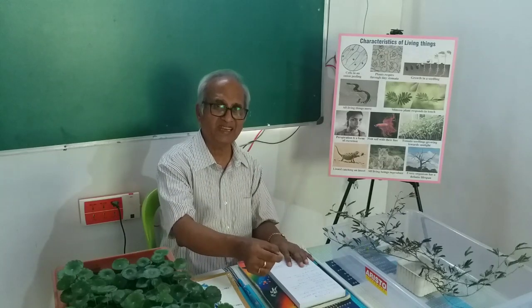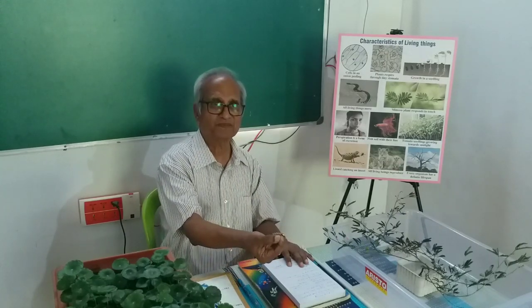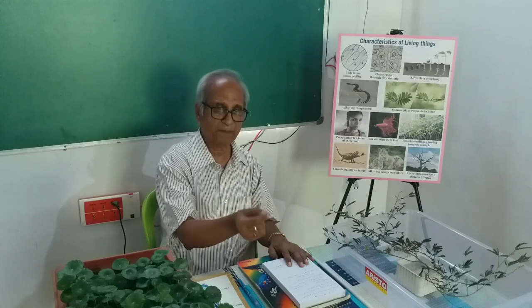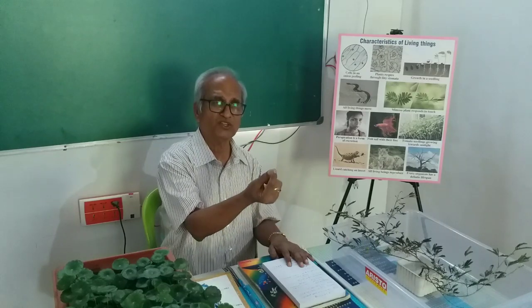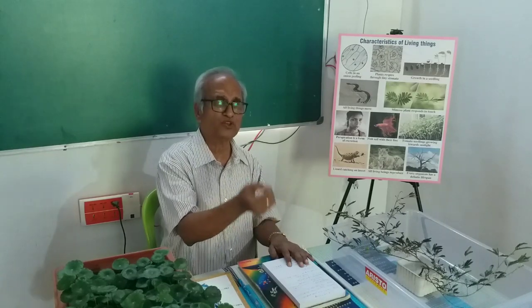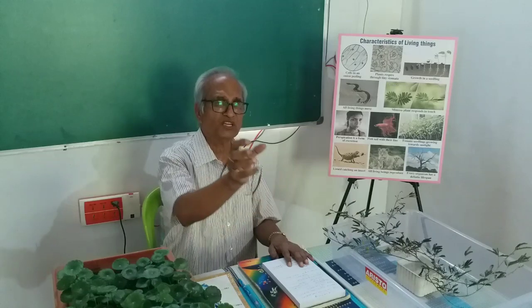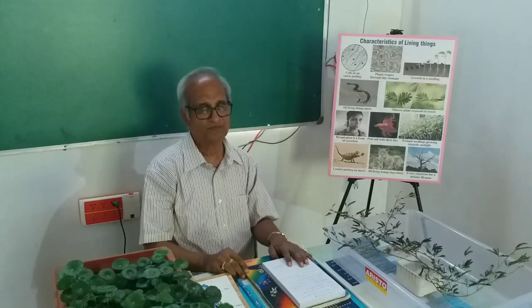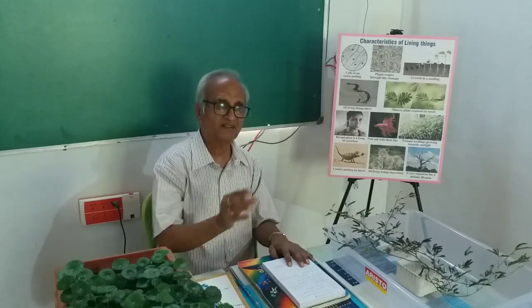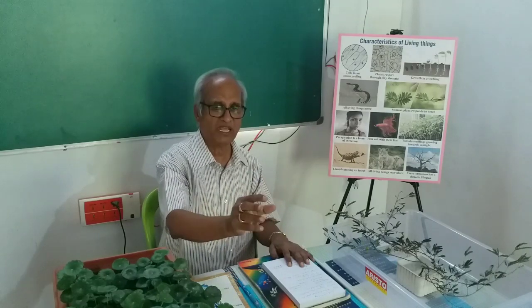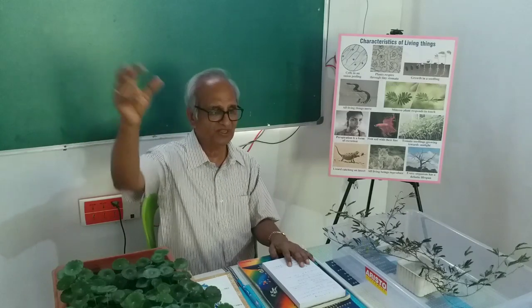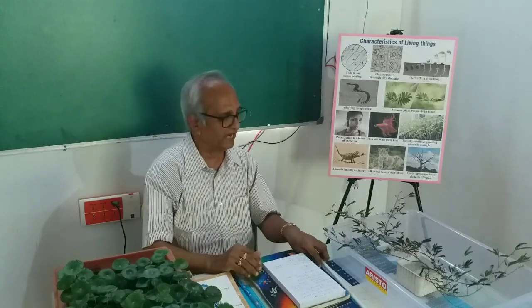You sow a seed, the seed germinates. There will be a radicle and a plumule. A plumule grows into the shoot system. The radicle grows into the root system. And it grows into a plant ultimately. Even animals, the tiny, newly born animal, if you observe day by day, it grows into a larger animal. It becomes an adult.